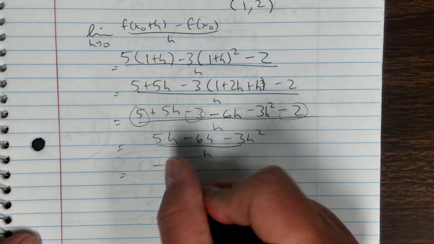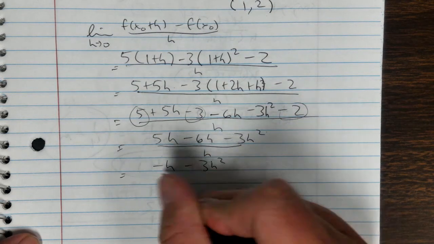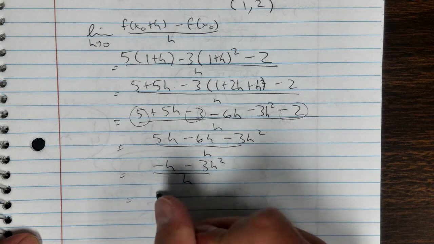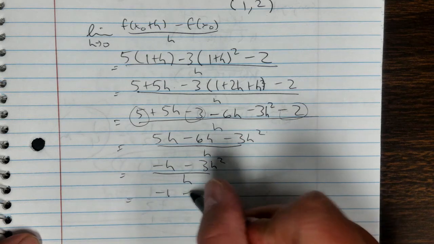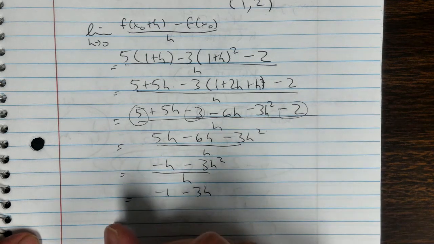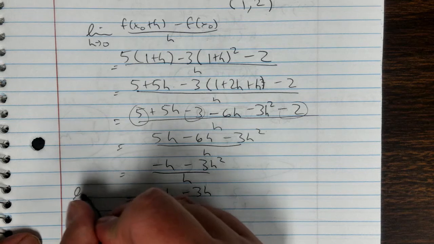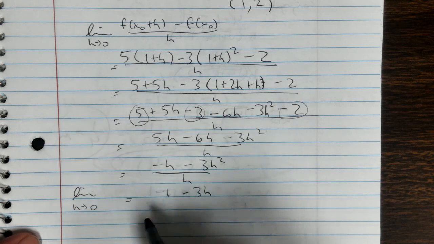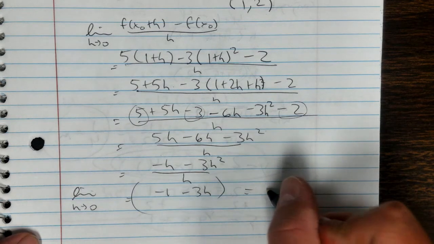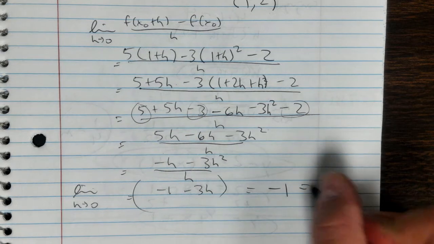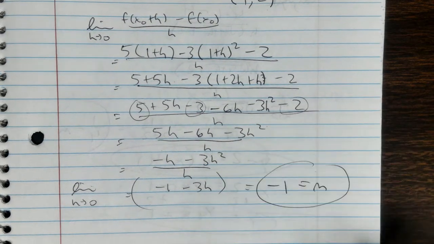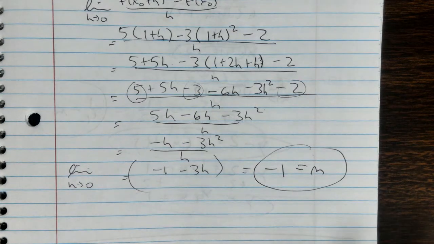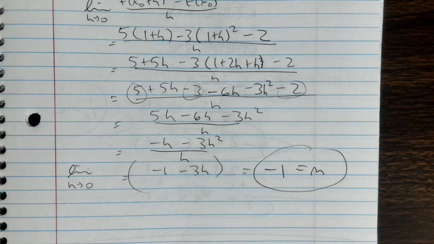And so you get negative h minus 3h squared over h. So that gets you negative 1 minus 3h. So then the limit as h approaches 0 of this would just be negative 1. So that's your slope. There's no need to get the equation for this one.